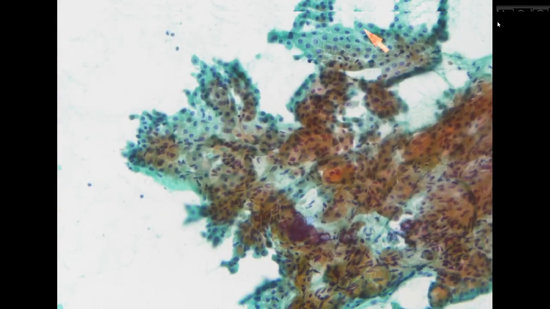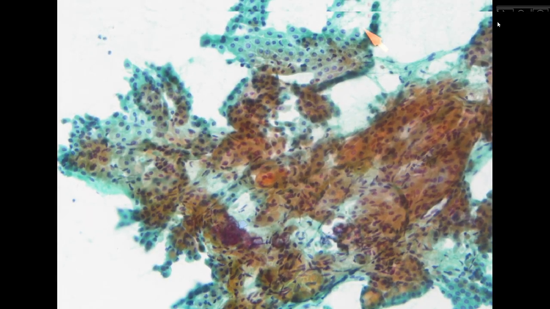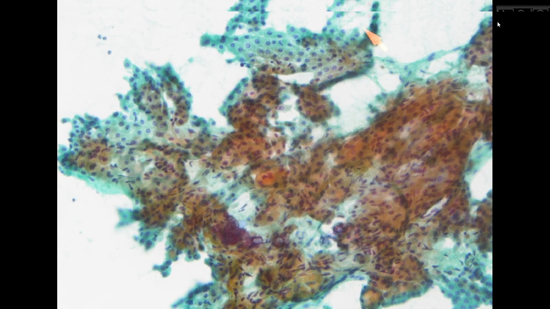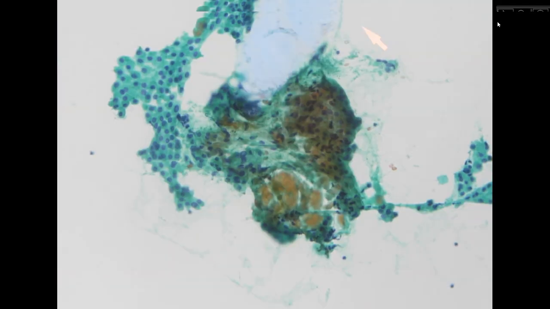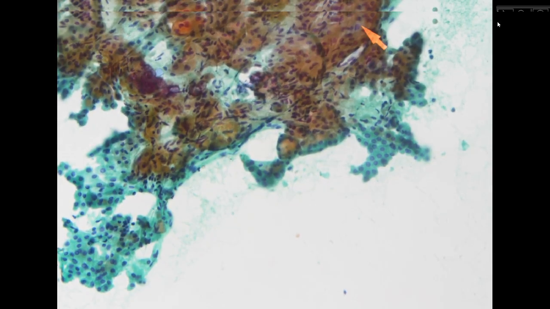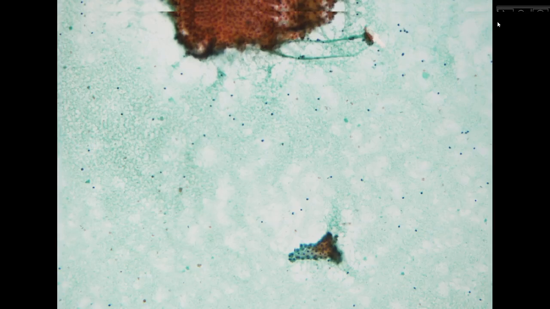The cellular component consists of predominantly oncocytic cells. So we have an oncocytic-rich predominant aspiration. In the background, there is no colloid, and we also do not see a lot of lymphoplasmacytic component. So most likely, it is an oncocytic tumor. So we will sign these out as TBS category 4, suspicious for follicular neoplasm, oncocytic type.